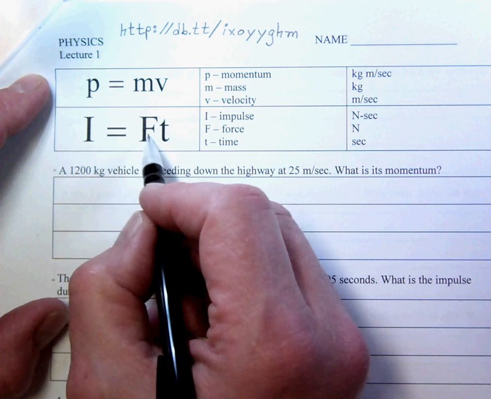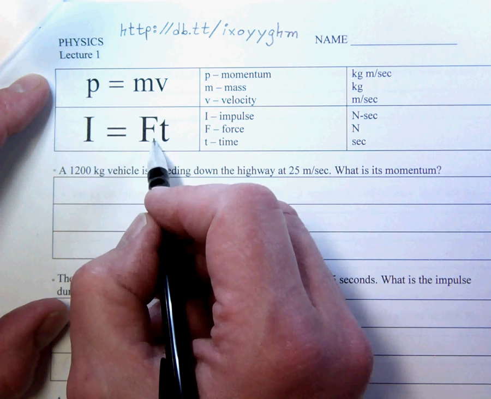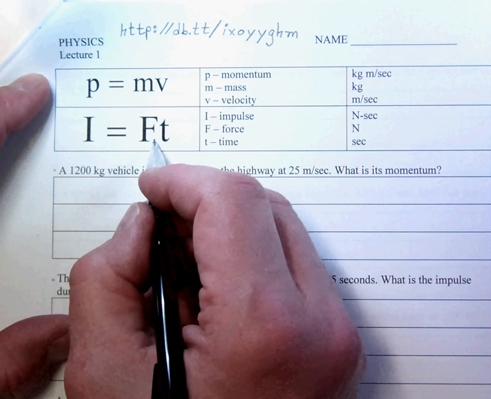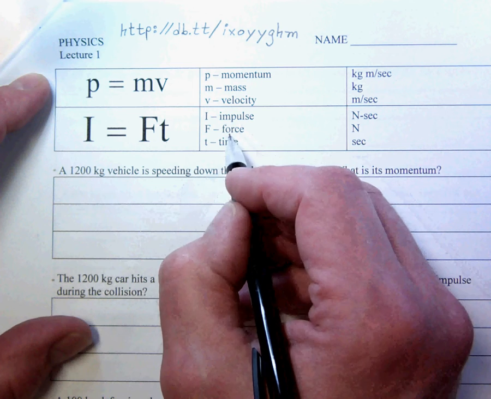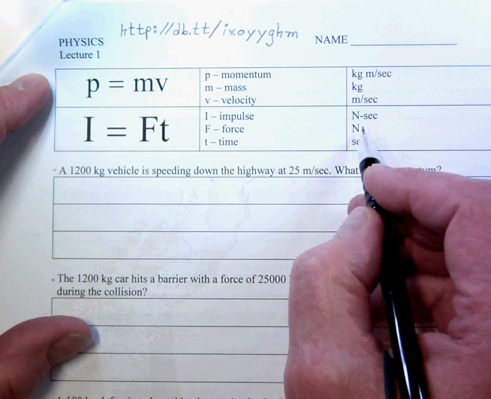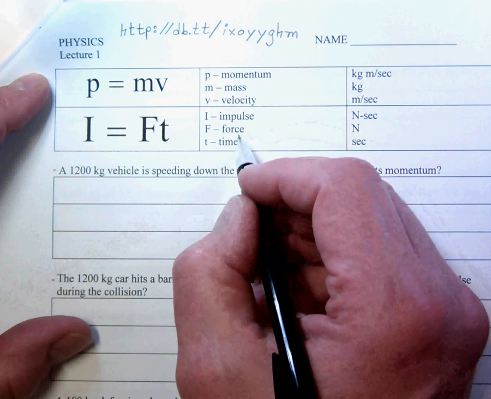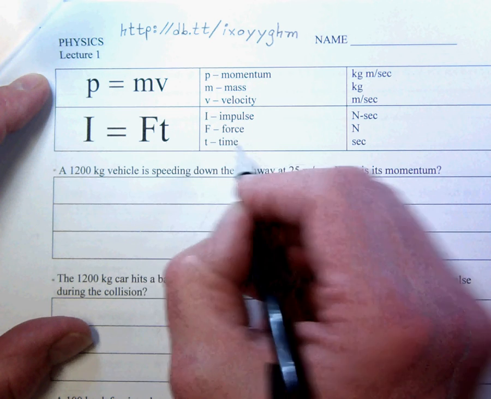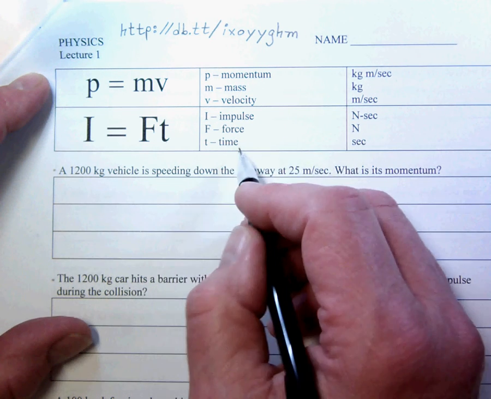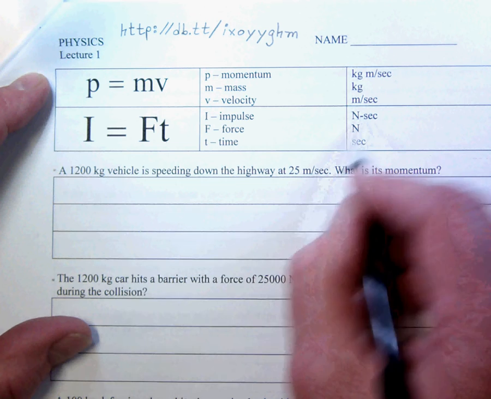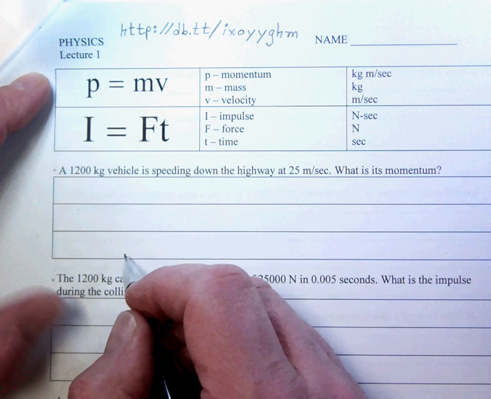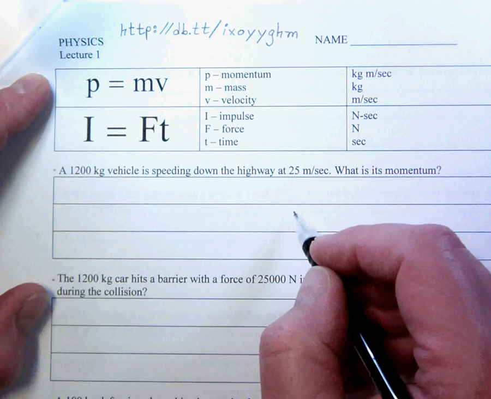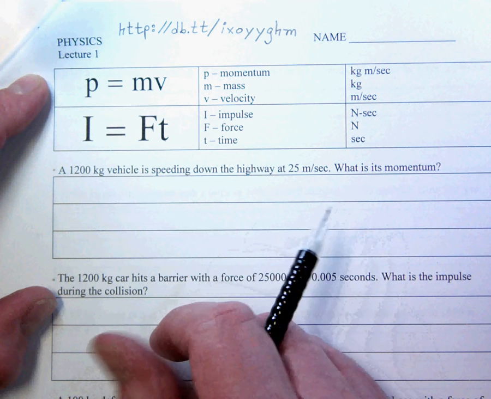Impulse equals force times time. You might see a delta t in here, but we're not going to worry about that part. So force has not changed since the Newton's laws section, and t is time, unchanged since kinematics, and impulse is a newton second, which, believe it or not, is the same as a kilogram meter per second if you do the work on this.